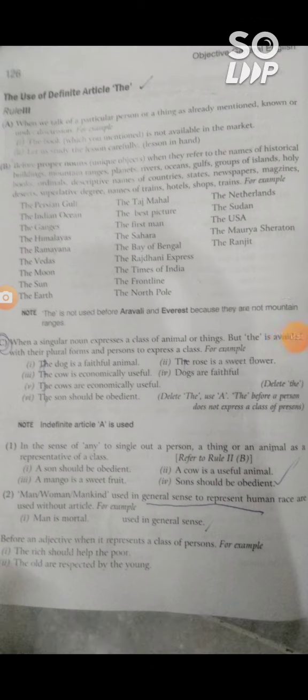Some idiomatic phrases, when we want to express, we use the: in the wrong, in the town, in the a, out of the question, on the contrary, the benefit of the doubt, speak the truth, in the right. In certain idiomatic phrases we use the article also.